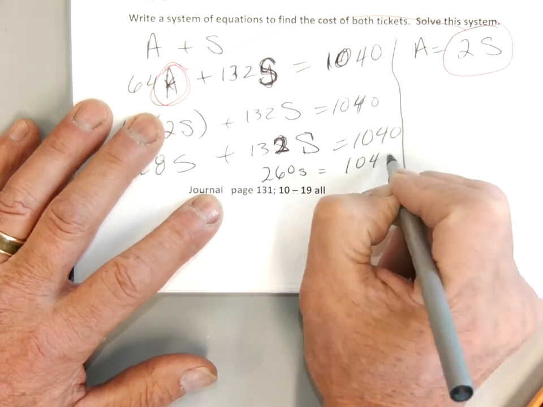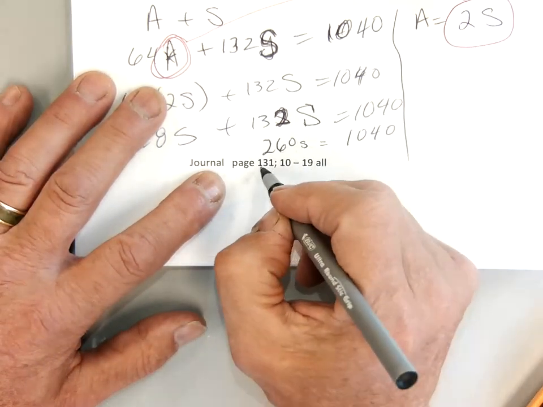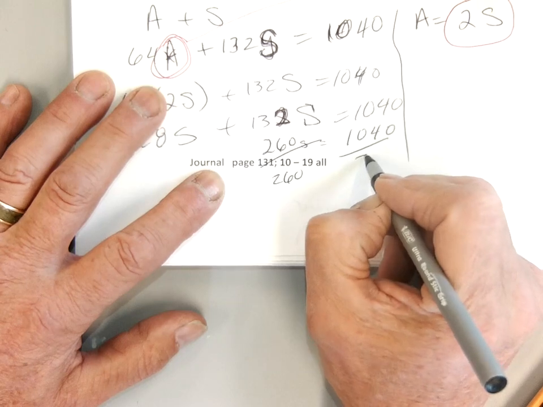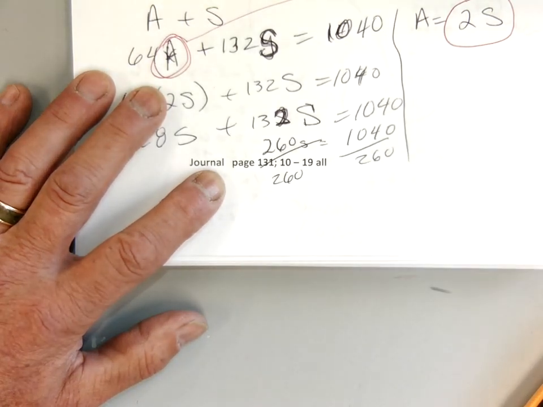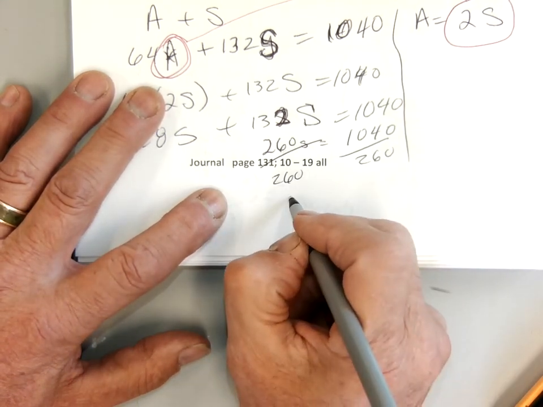Is that better, small s? Divide. Okay, so 1,040 divided by 260 equals 4, okay.